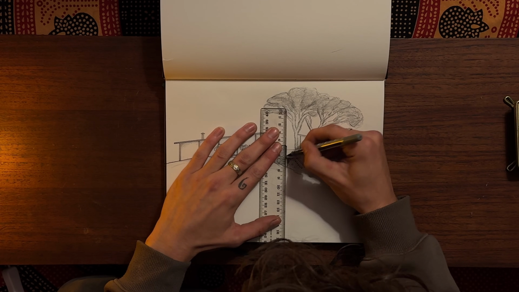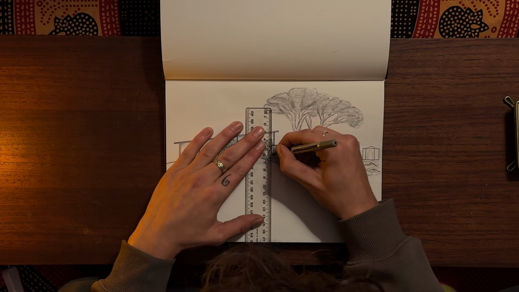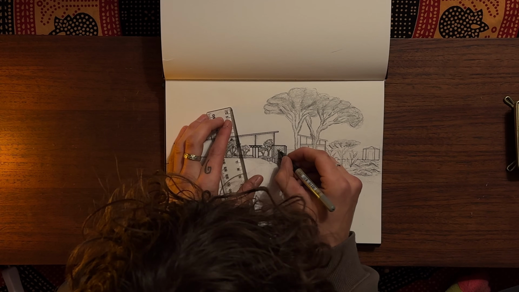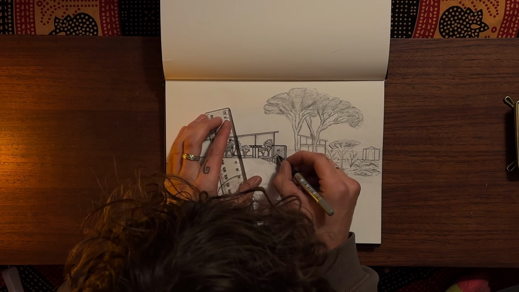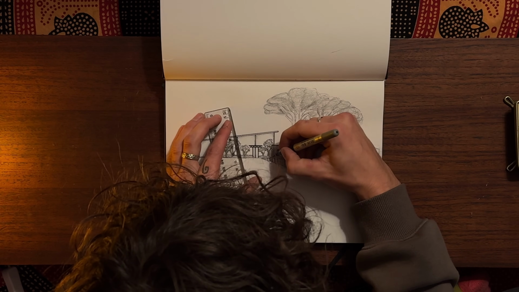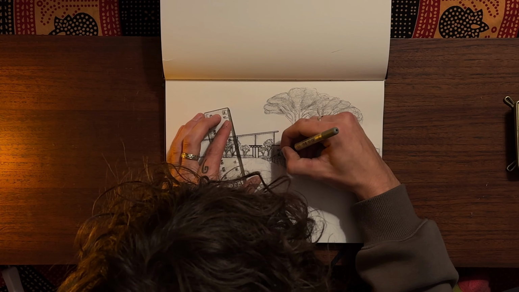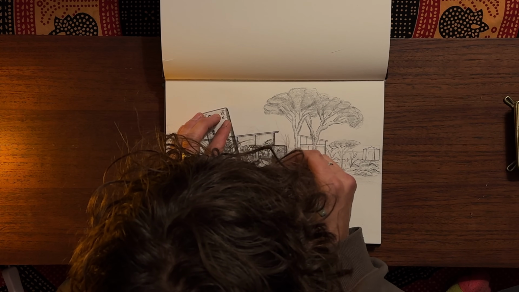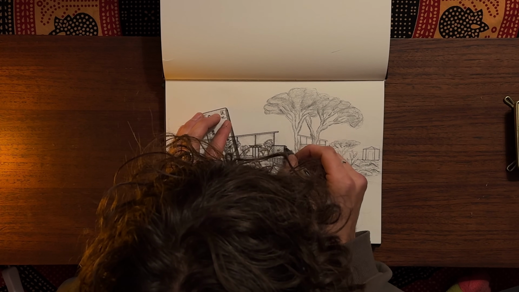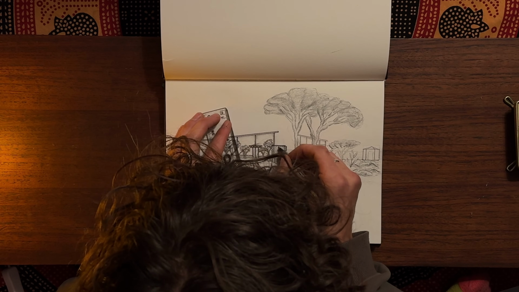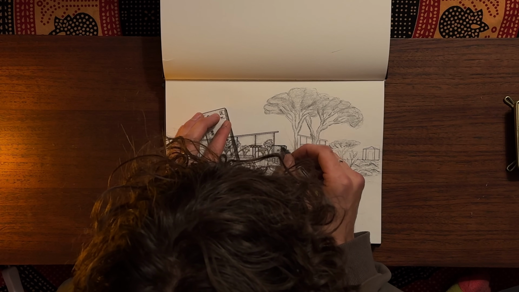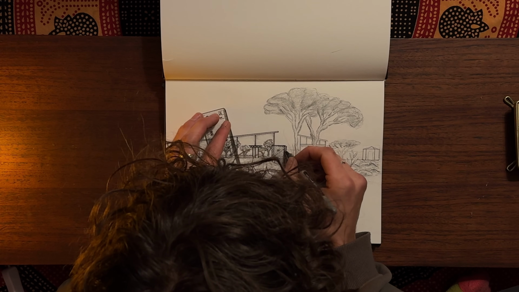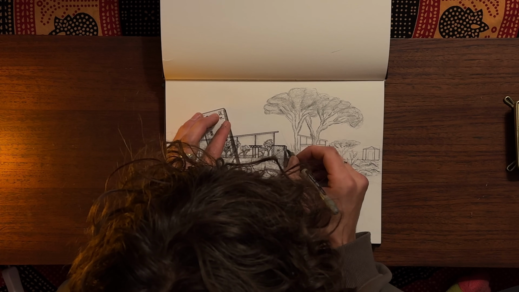Now for this part, rather than doing all those lines, what I want to do is just a couple little highlighted spots, just to give the illusion of netting, although I don't have to actually go through and do all the detail.